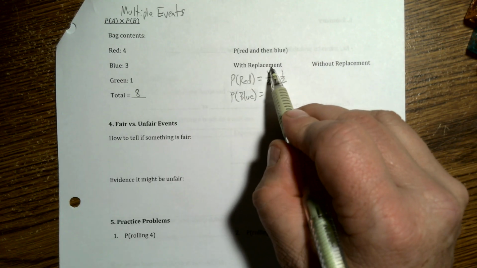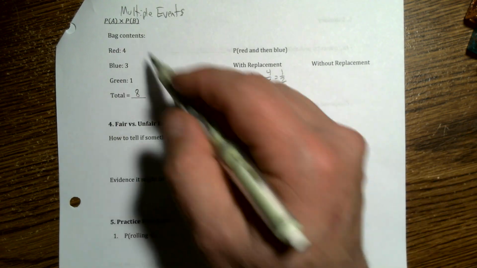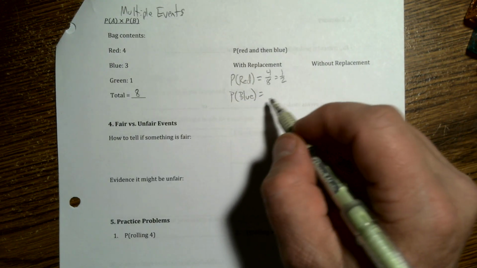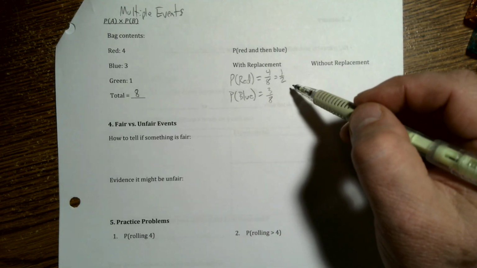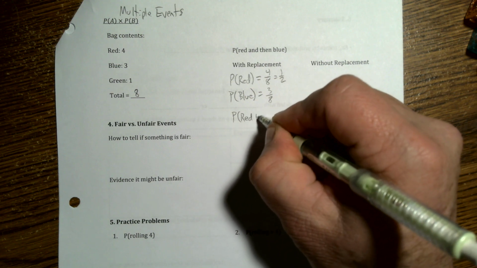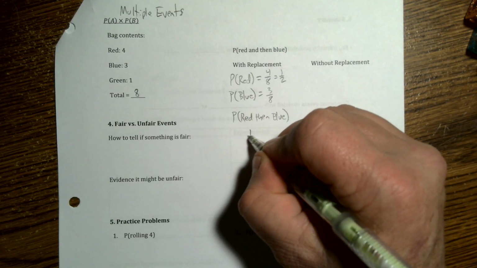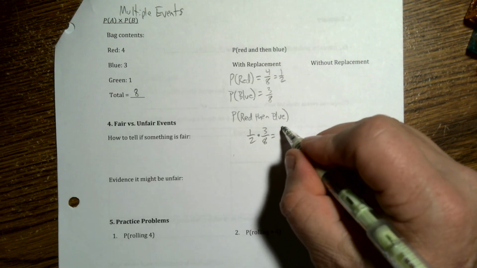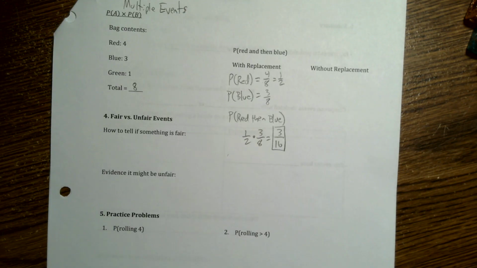The probability of a blue, well, this says with replacement. So when we pull this red, we put it back into the bag. And so we still have 8 total marbles. So the probability of a blue then is 3 out of 8. So that hasn't changed. And to find the probability of red, then blue, is going to be 1/2, the probability of the red, times 3/8. We multiply tops, that gives you 3, multiply bottoms, 16. So 3/16 is going to be that probability.